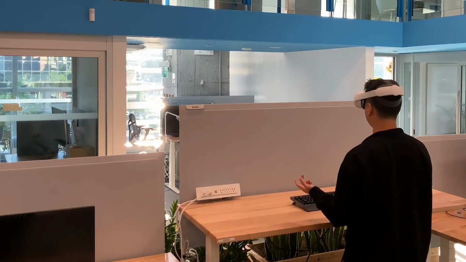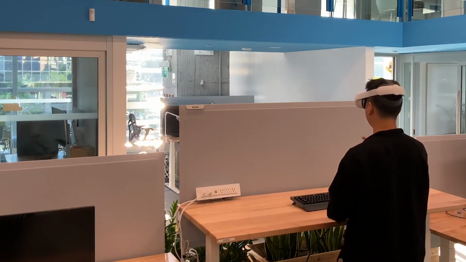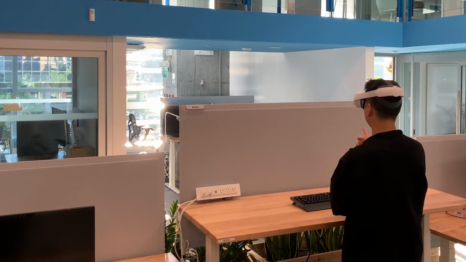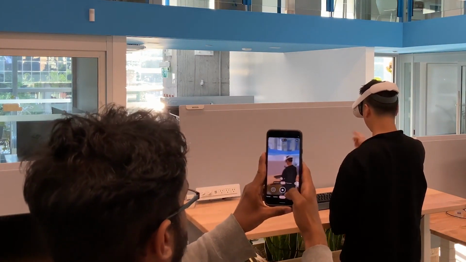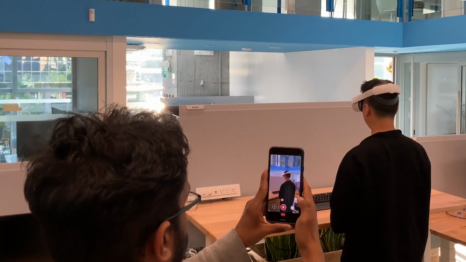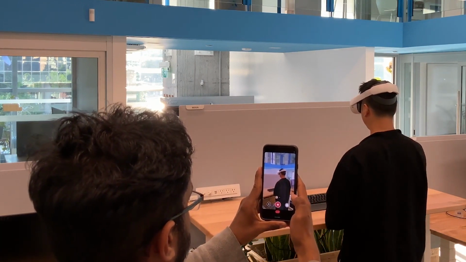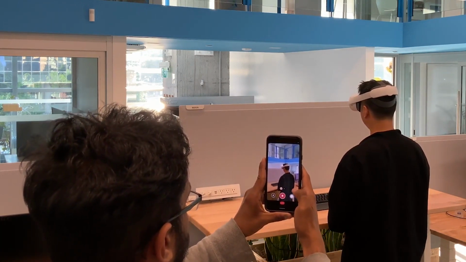Virtual reality, or VR, creates immersive experiences that disconnect VR users from their physical environment. For example, the user here is currently in a confidential VR meeting with other people. Another person is standing nearby and records the user with his phone without the user's consent or knowledge.